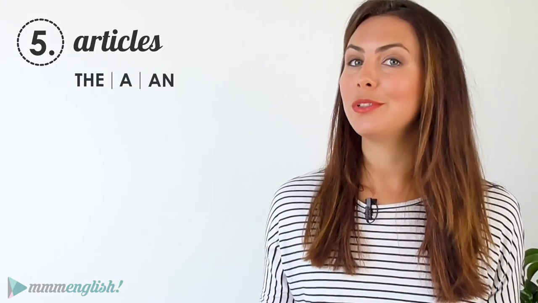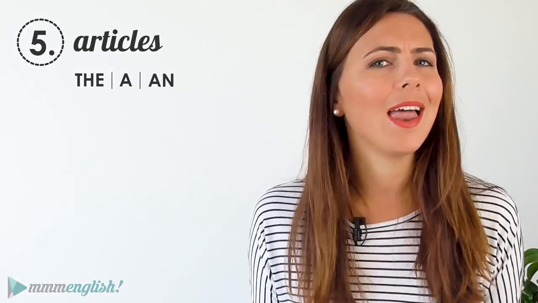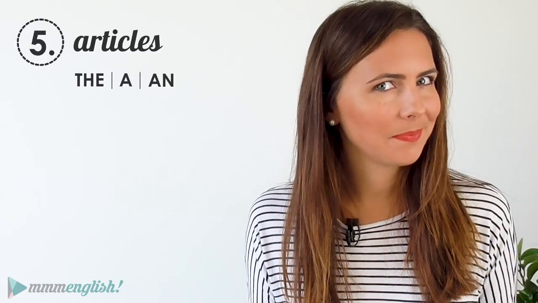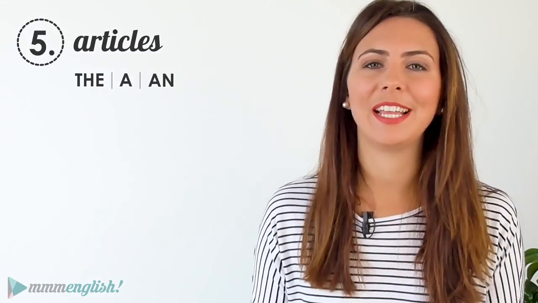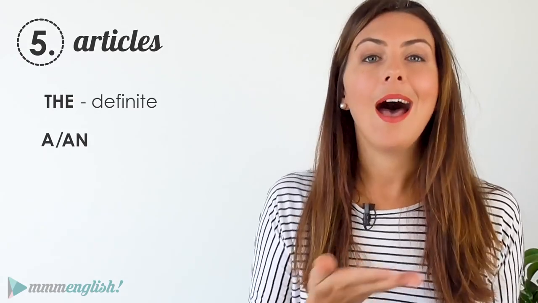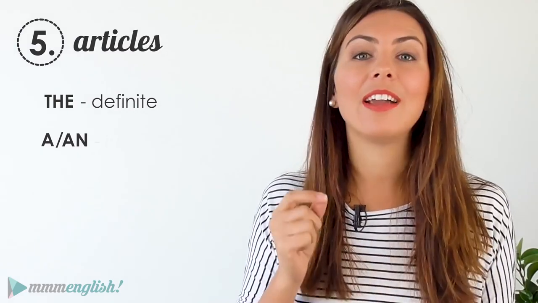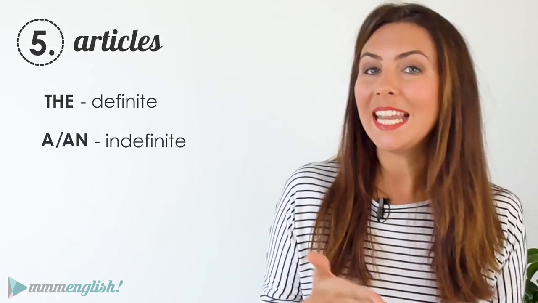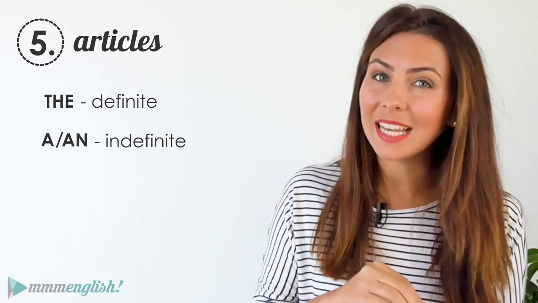Mistake number 5, articles. Which one should you use, when, and why? Articles must cause the most headaches for English learners. The is the definite article. A and an are indefinite articles. The difference between definite and indefinite articles is the difference between talking about a specific noun and a general noun.